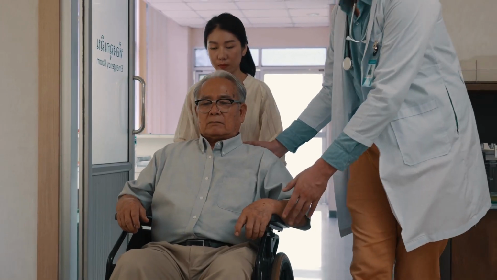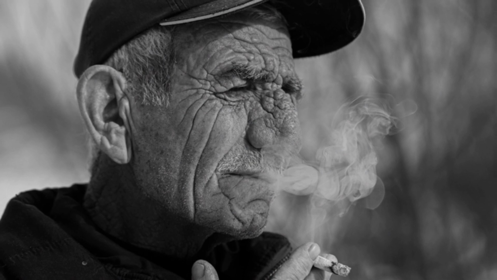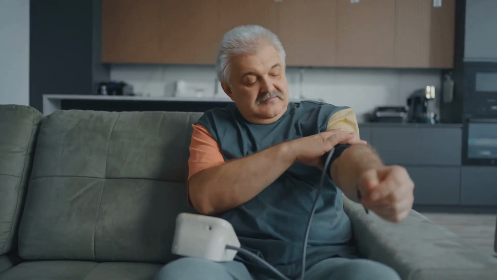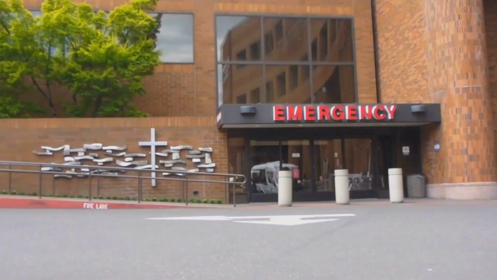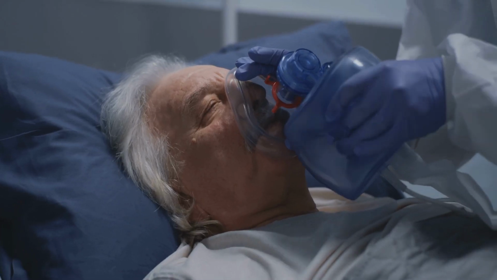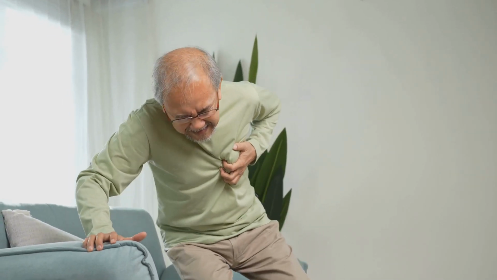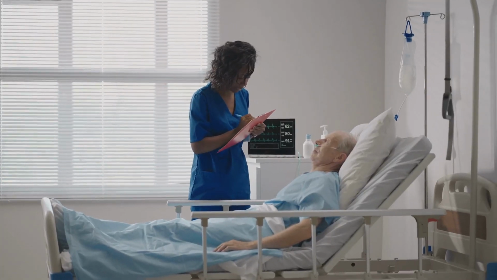Let's begin with our first patient. His name is Mr. David Chen. Mr. Chen is a 68-year-old gentleman. He has a significant smoking history. He smoked for about 40 years. He also lives with hypertension, which is high blood pressure. Today, Mr. Chen has come to the emergency department. He is struggling to breathe. This shortness of breath has been getting worse over the last 3 days. He is clearly uncomfortable and needs help.